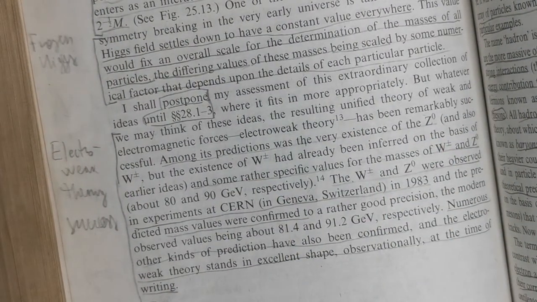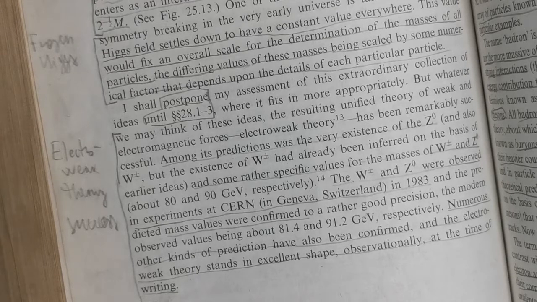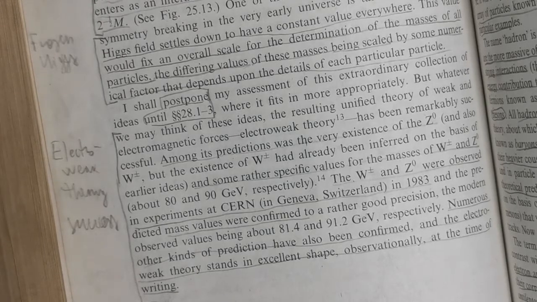That's it for the first subchapter for today. Any questions?